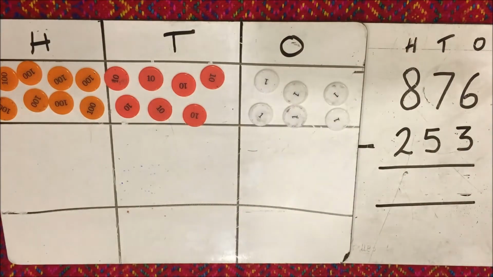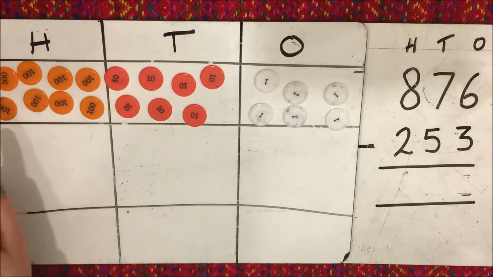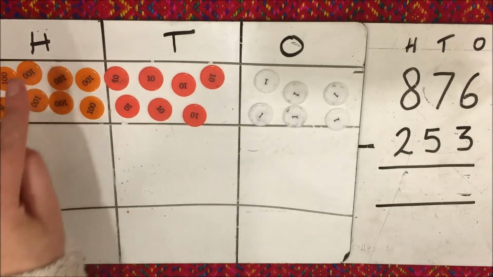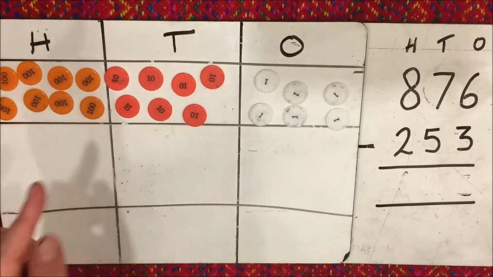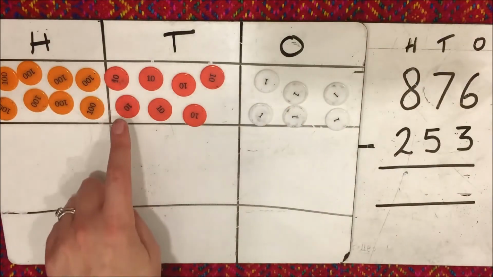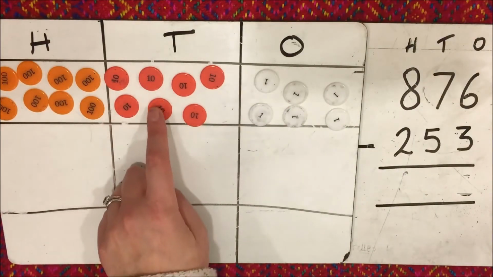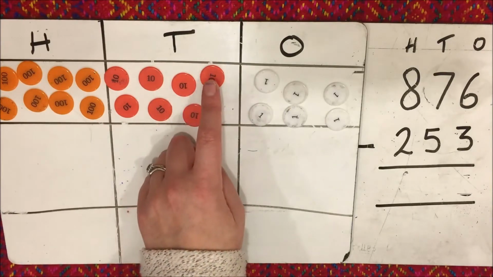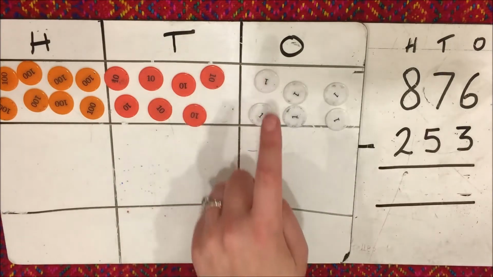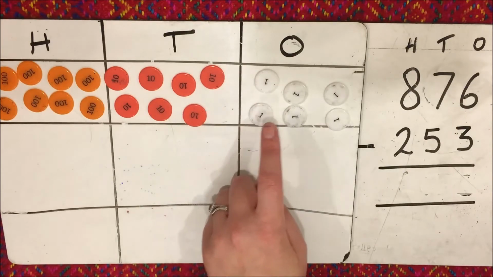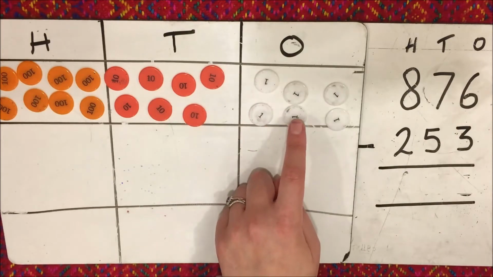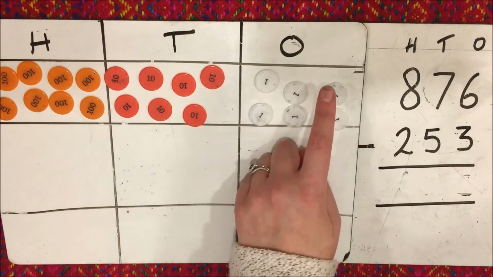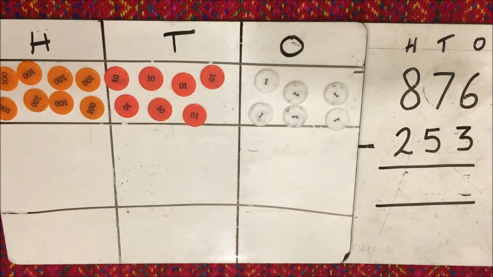Fantastic. Let's switch count. Off we go. 100, 200, 300, 400, 500, 600, 700, 800. Switch. 810, 820, 830, 840, 850, 860, 870. Switch. 871, 872, 873, 874, 875, 876.